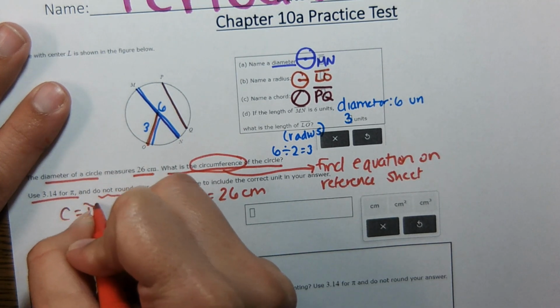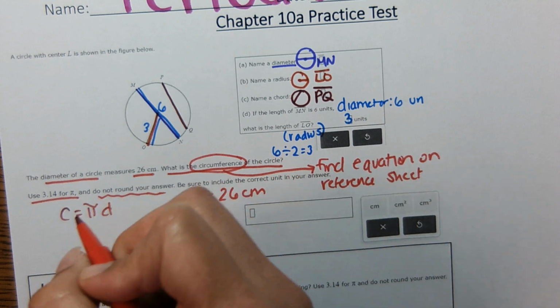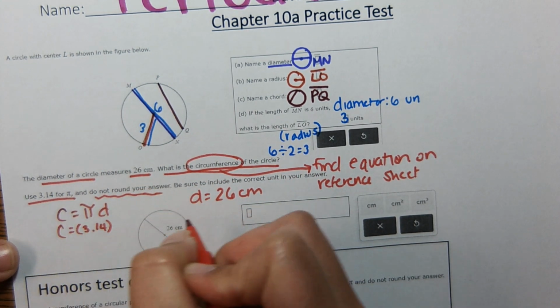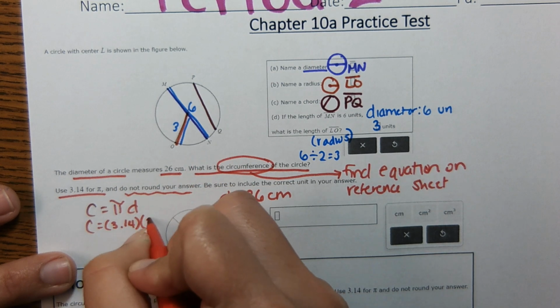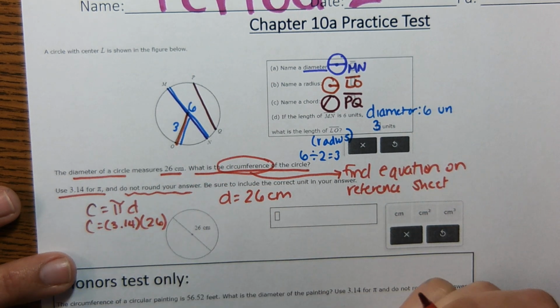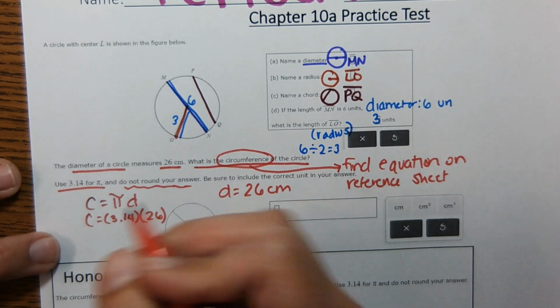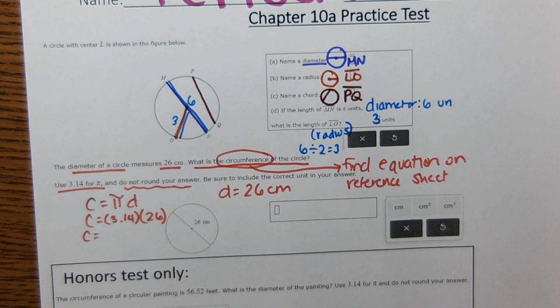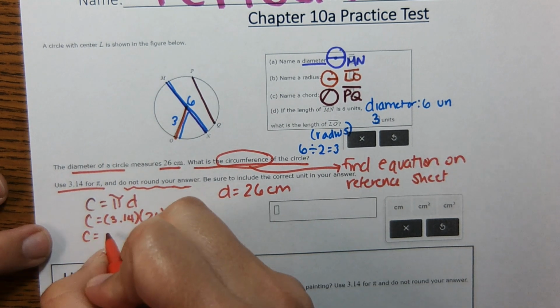Circumference equals pi times diameter. Here it says use 3.14 for pi. And then diameter, it says is 26, so we write that down. Then multiply the two numbers in a calculator, and it comes out to 81.64.